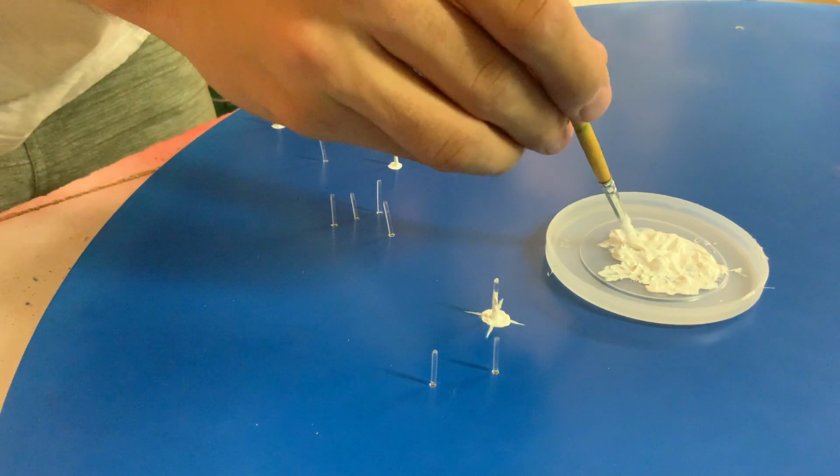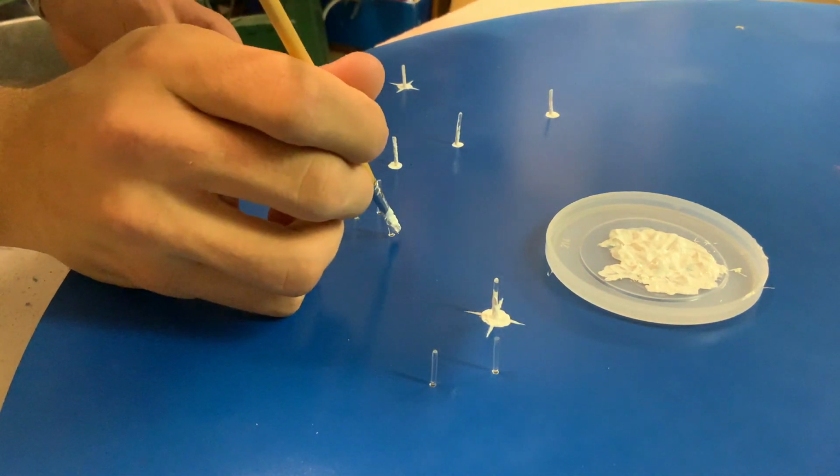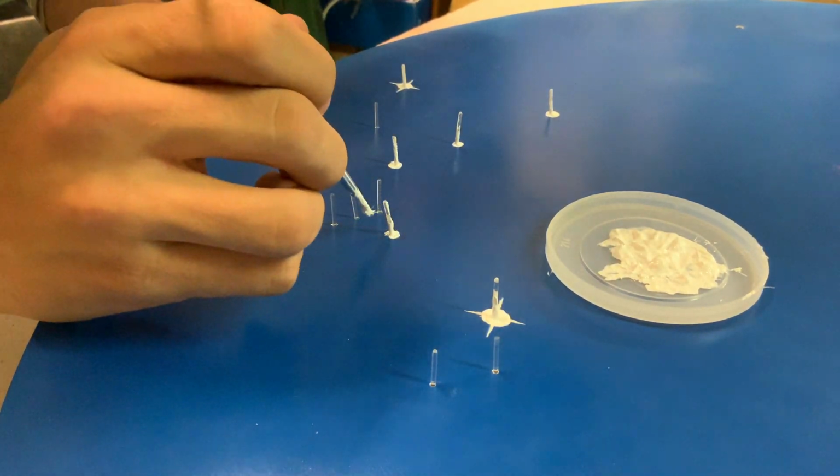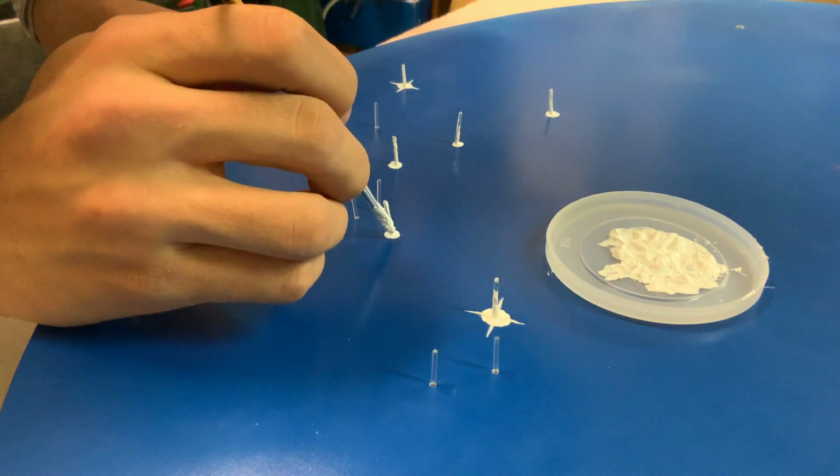Of course, I know the whole painting process is really tedious, but take your time with that. In the end, everyone is going to see that, and if you're done, then it looks really cool.